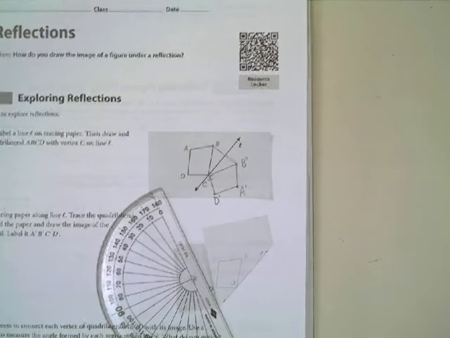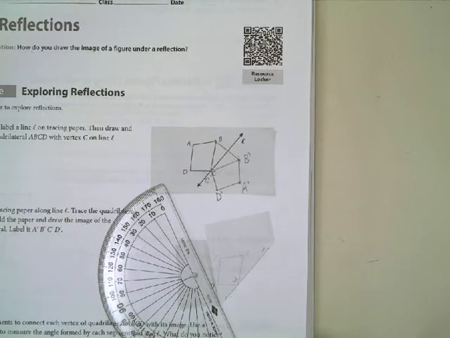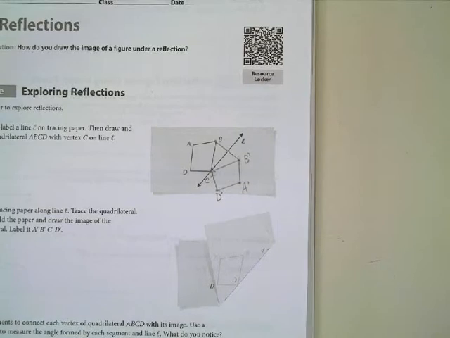Yes? When I was transferring it, it was hard for me to see underneath it because I messed up twice because I couldn't see that. So should I just darken it? Yeah, darken if you need to. Absolutely. Okay, so that's right. That's the idea there.